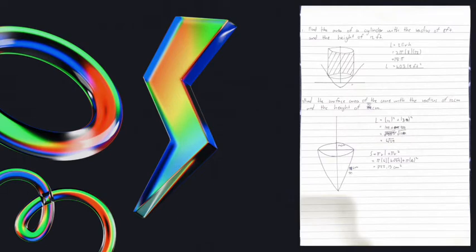With the other formula, pi r l plus pi r squared, we're going to have pi times 6 times 6 square root of 29 plus pi times 6 squared. To input that on your calculator, you're going to have the answer of 722.15 centimeters squared.